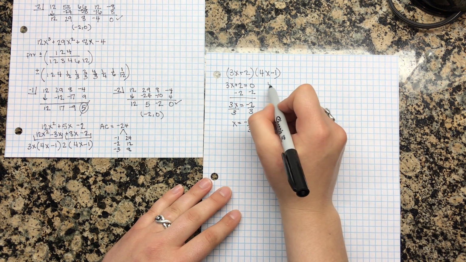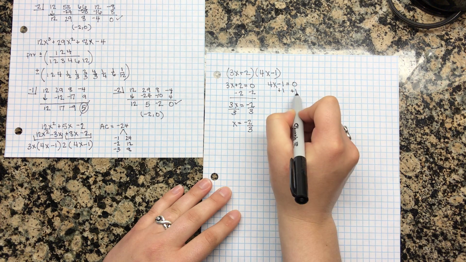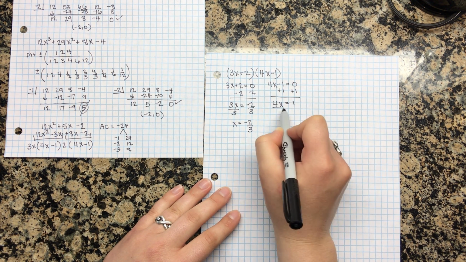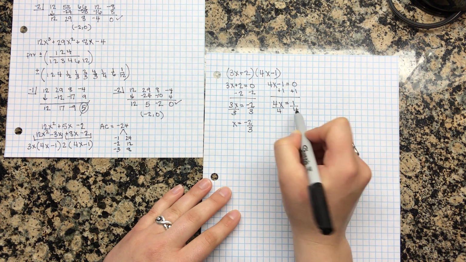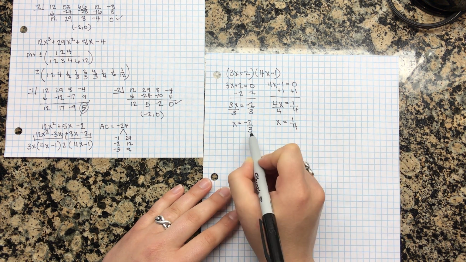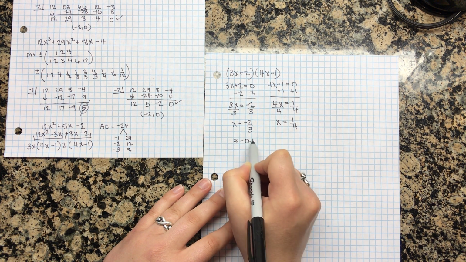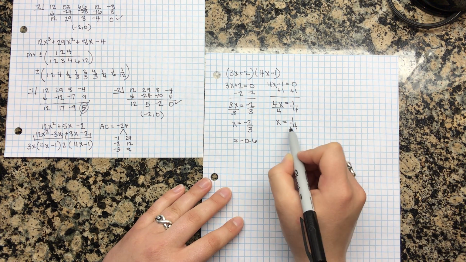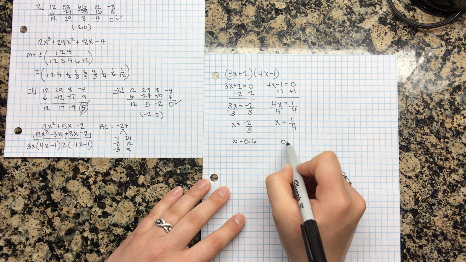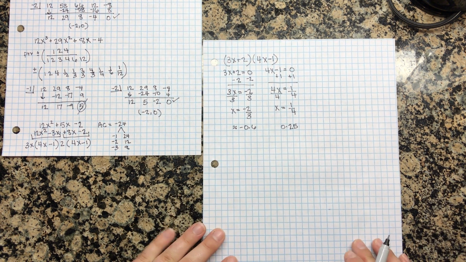And then for 4x minus 1, set that equal to 0, add 1 on both sides, then you have 4x equals 1. Divide by 4, and now you have x equals 1 over 4. So negative 2 over 3 is roughly negative 0.6 repeated, and that'll help when we graph, and then 1 over 4 is 0.25, which will also help when we graph and start plotting our points.